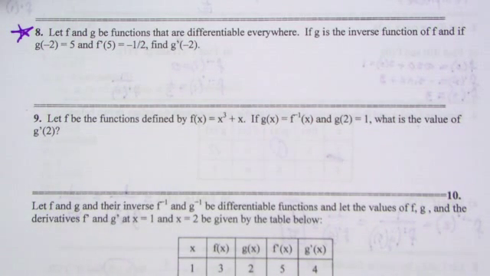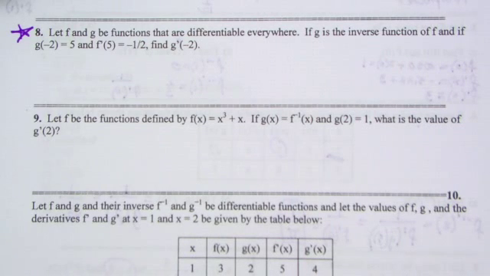So everyone think for a minute quietly at your desk. Think, concentrate, write some things down.